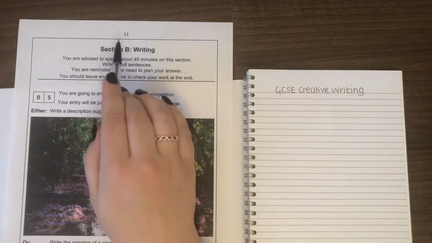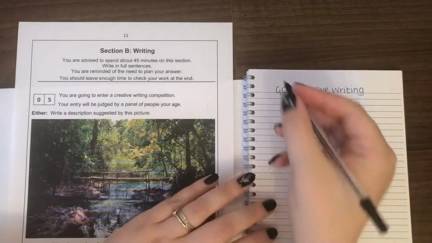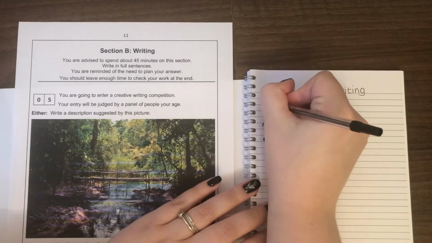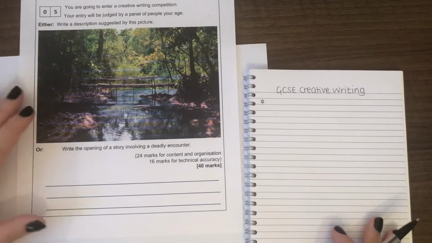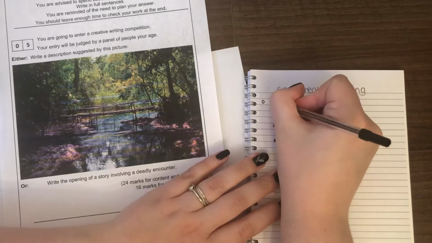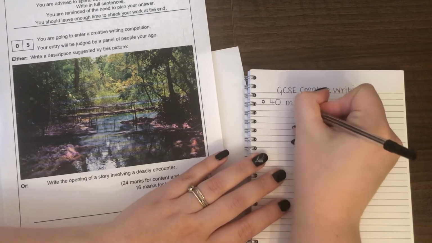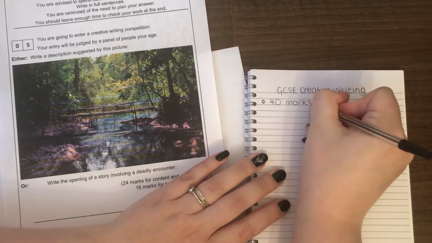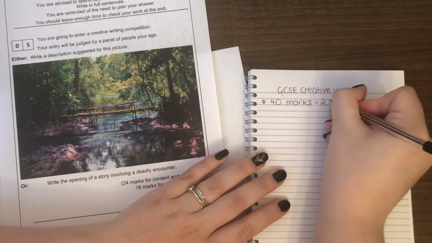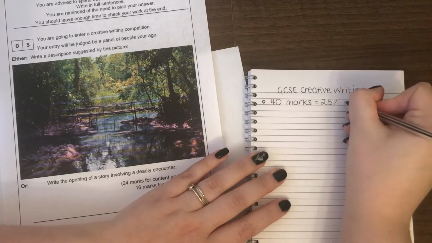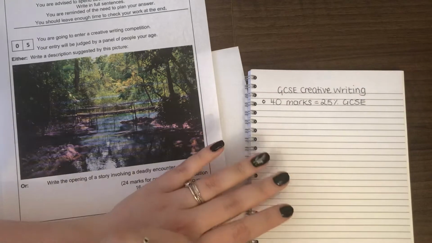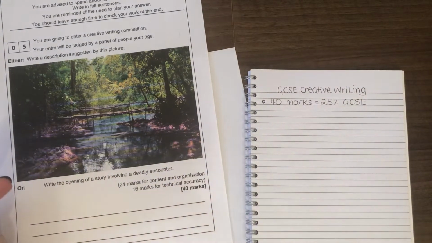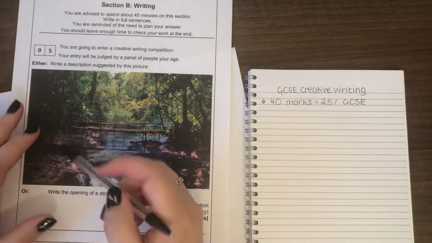So this piece of creative writing is worth, it says down here, 40 marks, okay, which works out as 25% of your language GCSE. Now in English you get 2 GCSEs, English language and English literature.